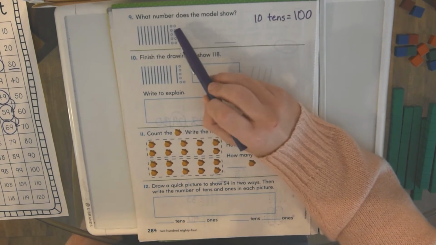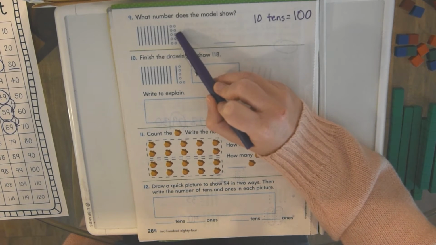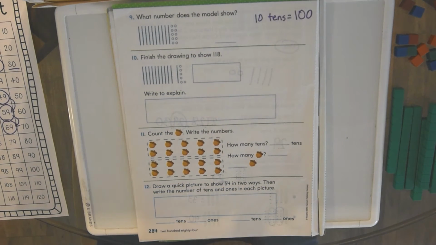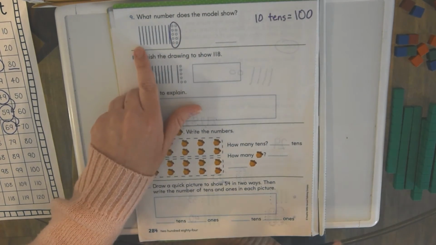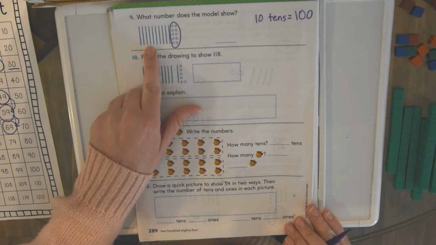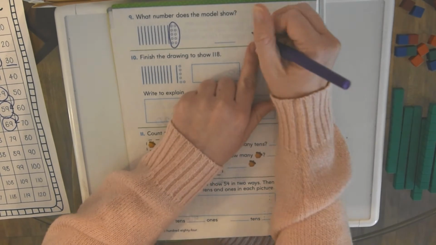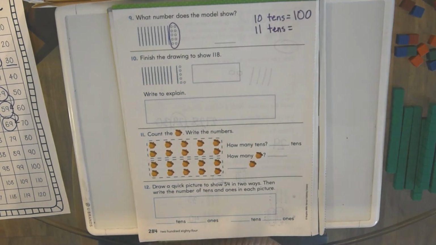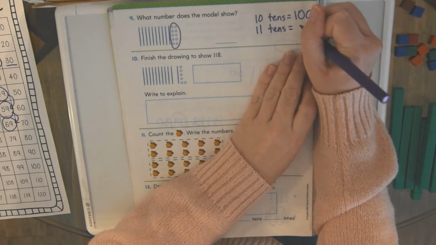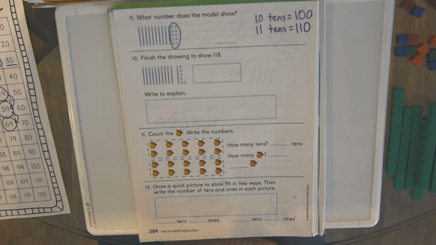Now I'm going to see how many ones I have. I have 1, 2, 3, 4, 5, 6, 7, 8, 9, 10. I have 10 ones. And I know that 10 ones makes another 10. So now I actually have how many tens? 1, 2, 3, 4, 5, 6, 7, 8, 9, 10, 11. 11 tens. Now, do we remember what that equals? 11 tens equals the number 110. So this picture shows 110.